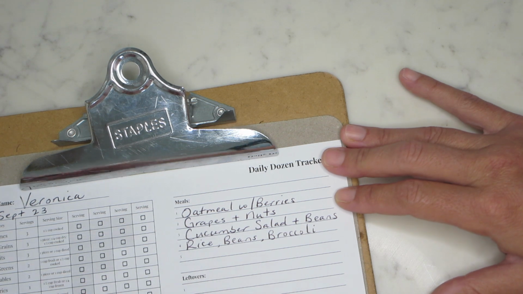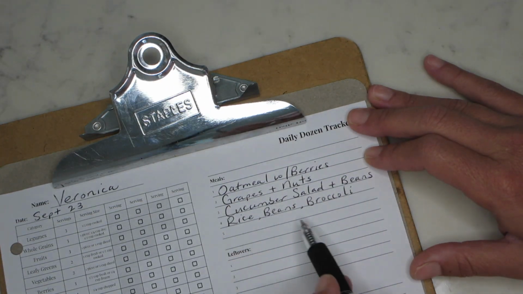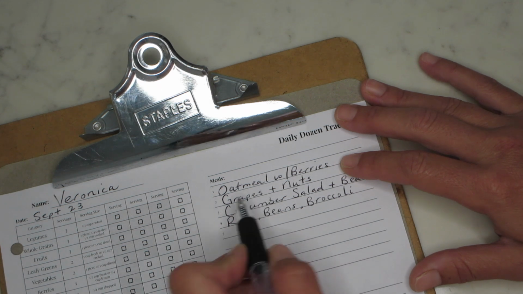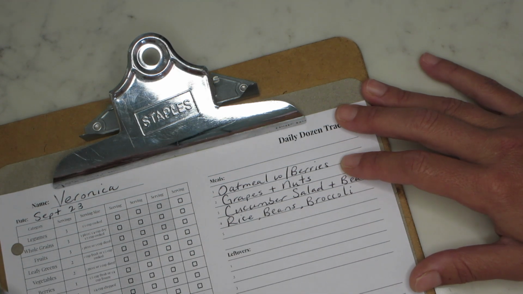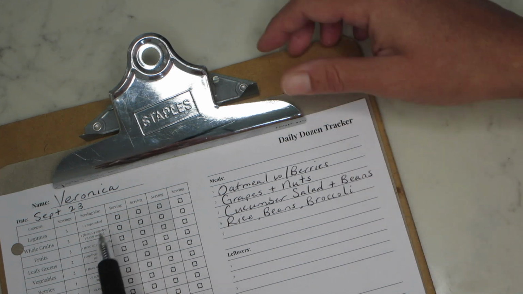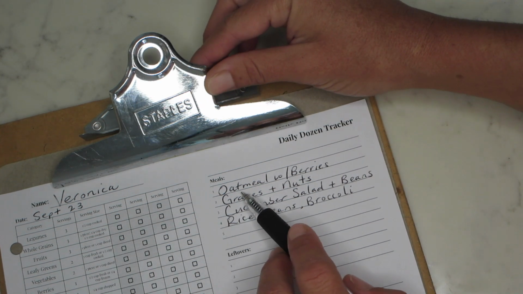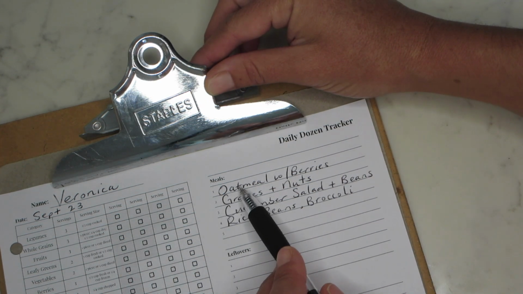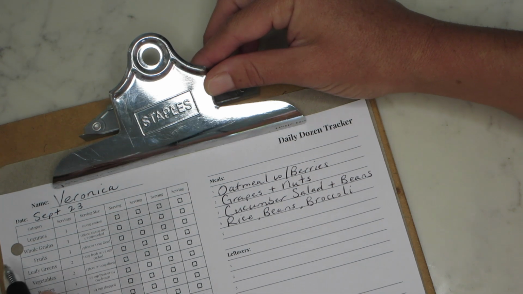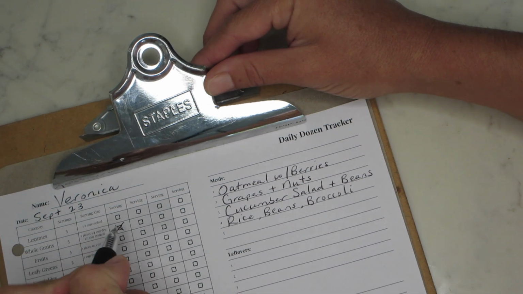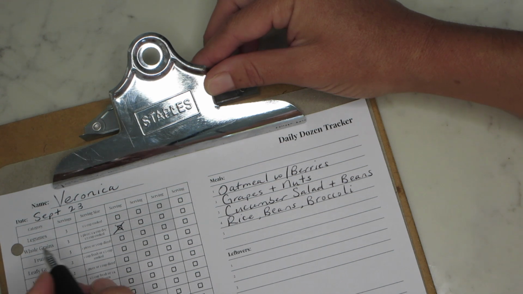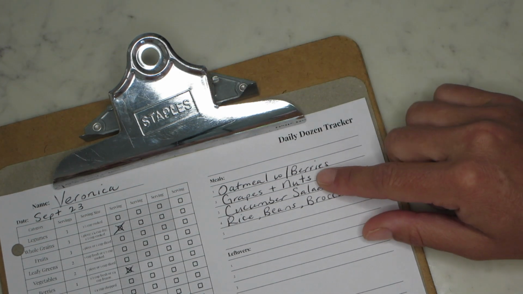Okay, so if I was going to track this day of meals here, I can track it ahead of time if I want to ensure that I'm getting enough, or I can track it as I go to see how I'm doing throughout the day. So for example, for breakfast, if I have oatmeal and berries, that is 1 serving of whole grains and 1 serving of berries.